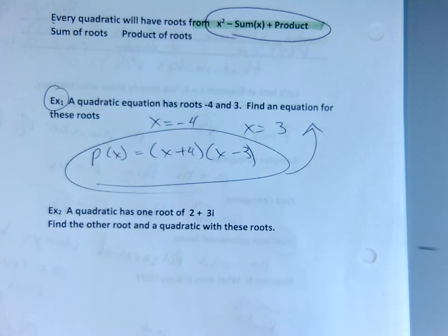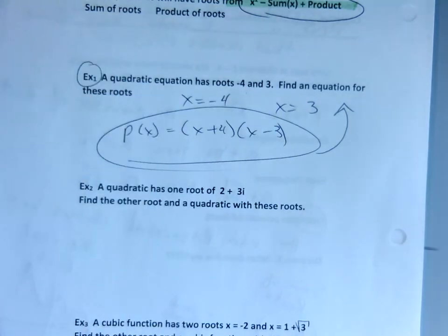Now, example 2. We're not going to do example 2 like this at all. Because one way you can do example 2 is this. I'm doing it this way so you don't write this down. You could say x is equal to 2 plus 3i, right? And the other would be x equals 2 minus 3i, right?